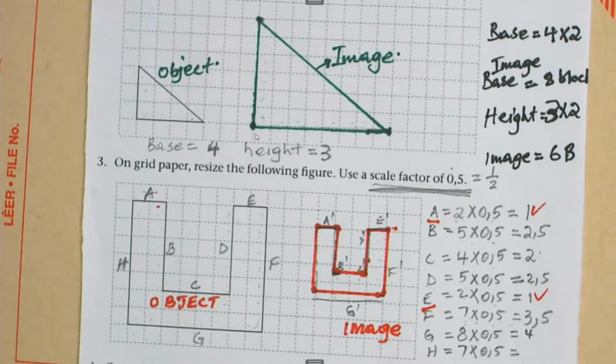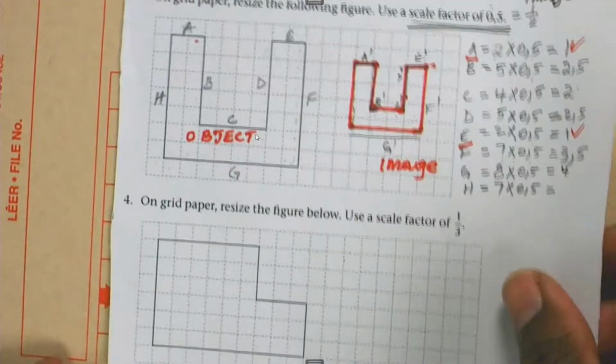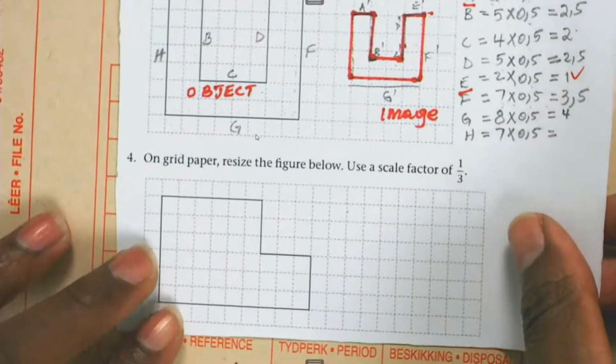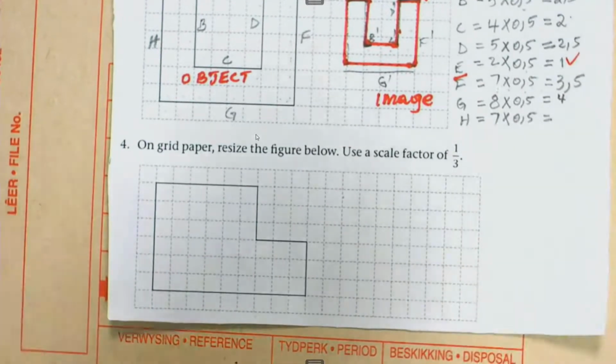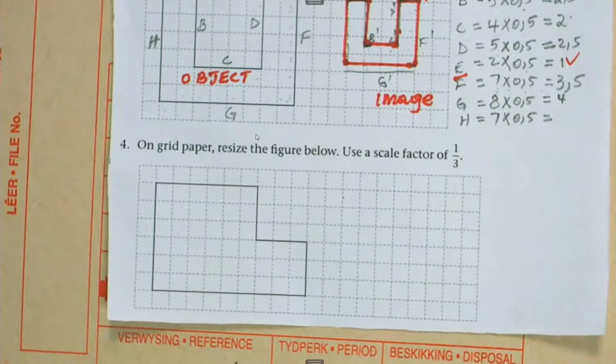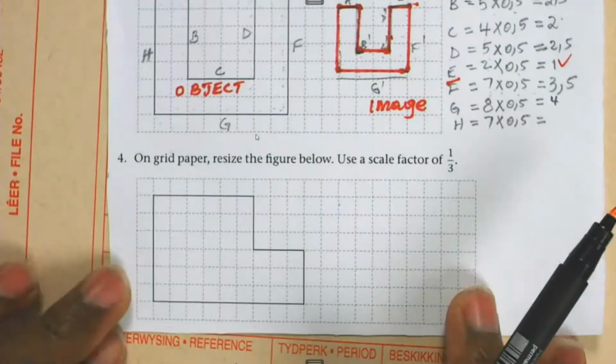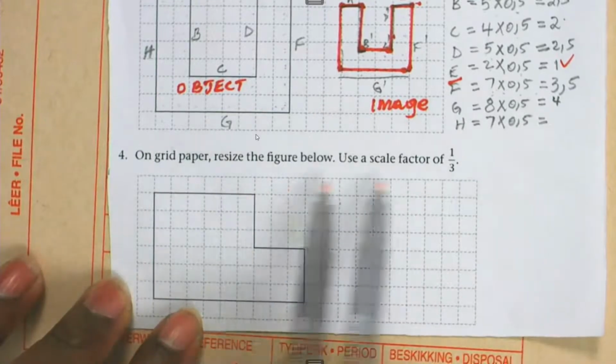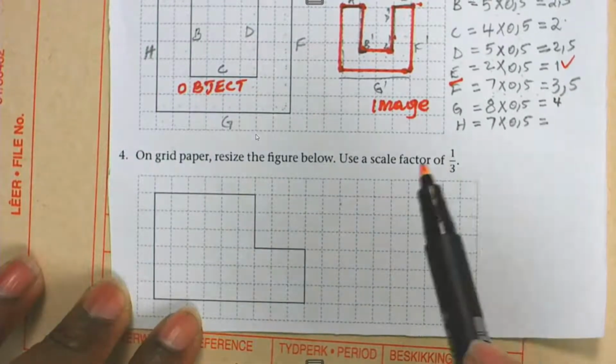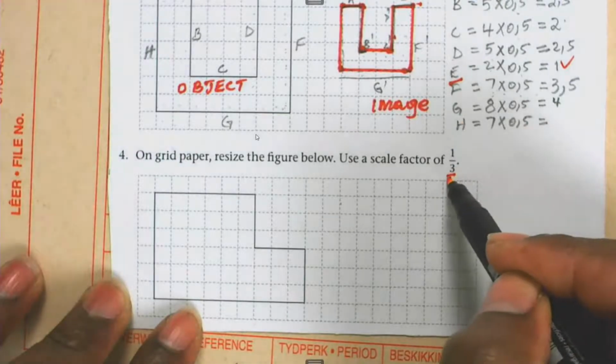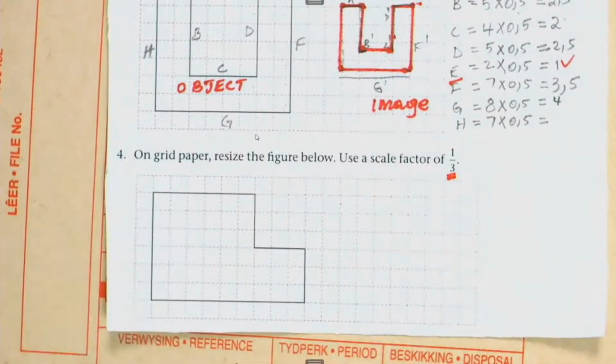Right. So guys, let us move on to the last one here and see whether we can be able to do it again together. Now, number 4, it says on grid paper, resize the figure below. Use a scale factor of 1/3. So, let us use this side. First of all, by observing, number 1, what is giving us heads up is the scale factor. The scale factor is 1/3.